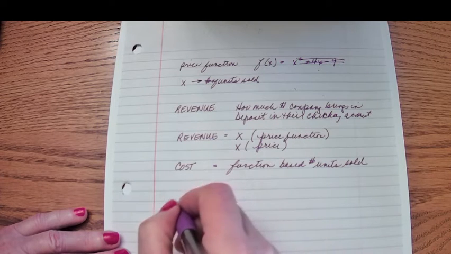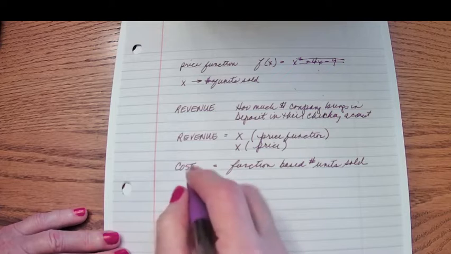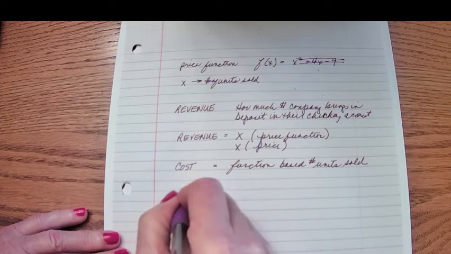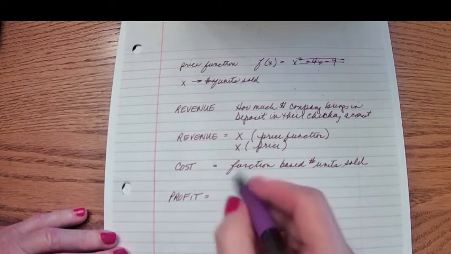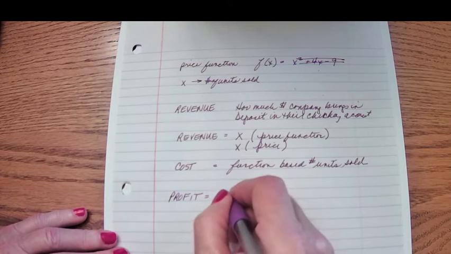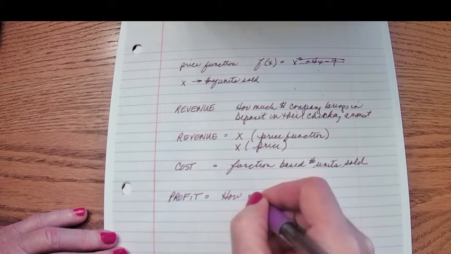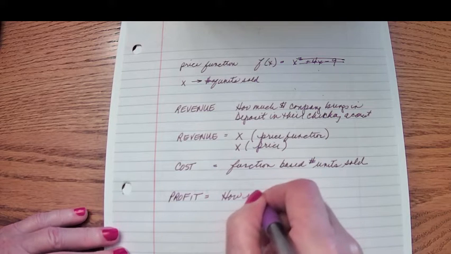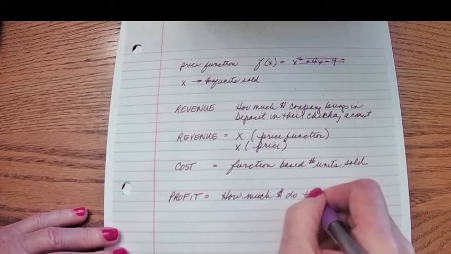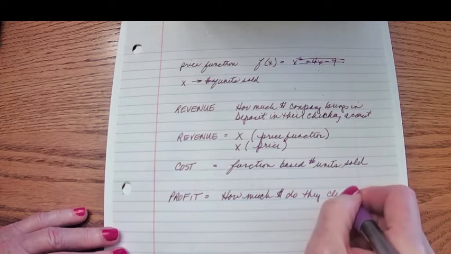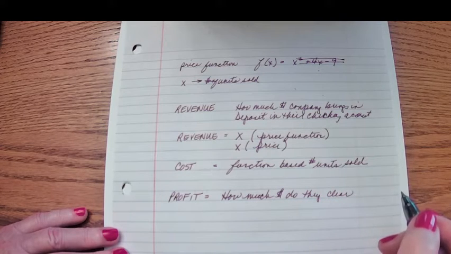And then the last business topic we're going to talk about is profit. Profit is how much money the company gets to keep. Do they actually make any money? How much money do they, should we say, clear after they pay their costs?